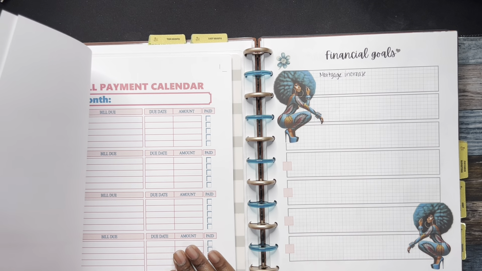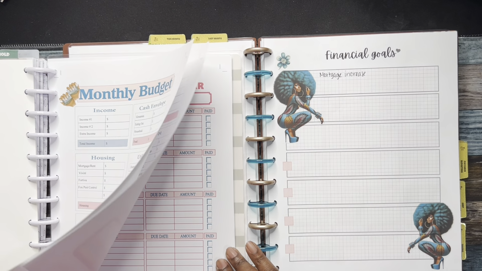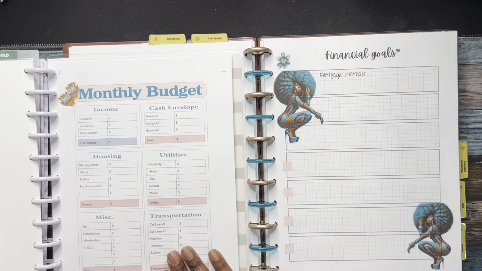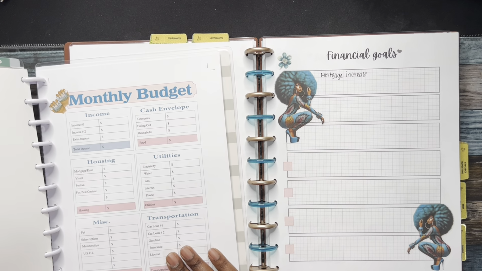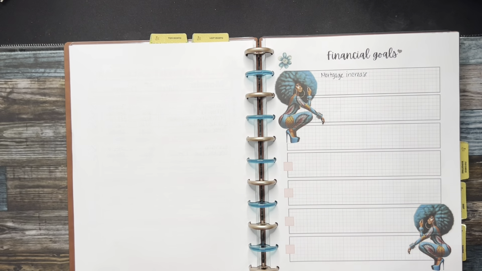So I keep it in here because this is where I go to sometimes at a glance, but I mean, I have a financial thing in my personal too, but then once I'm done with the month, then I'll just add it here. But yeah, that's how it turned out.